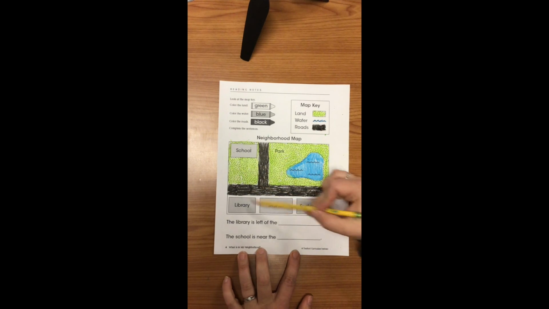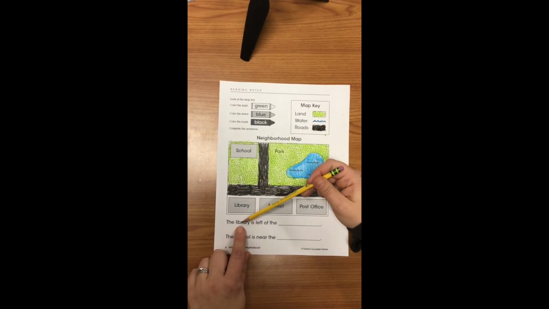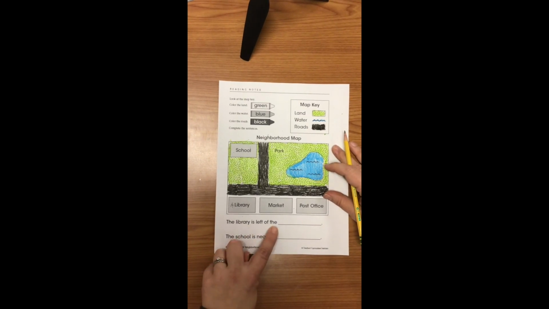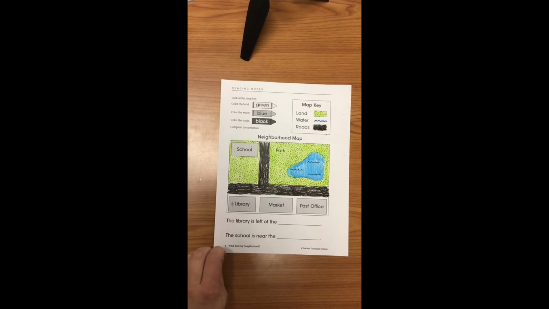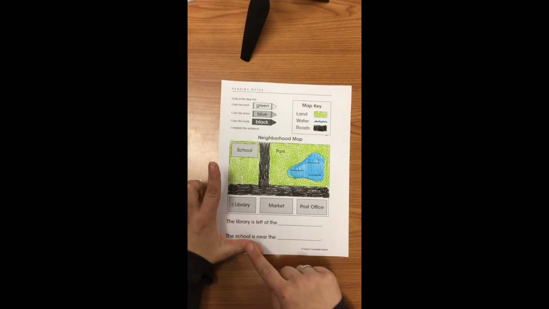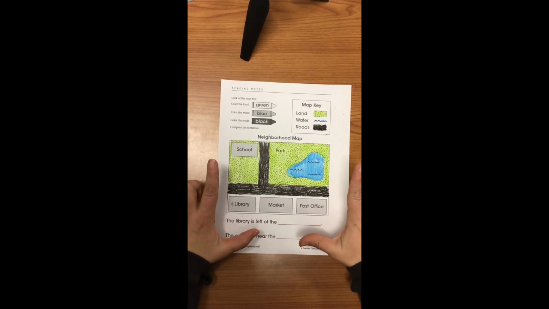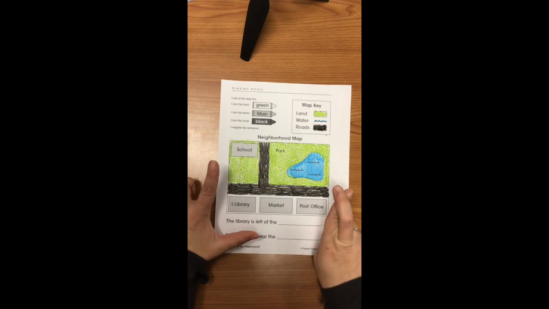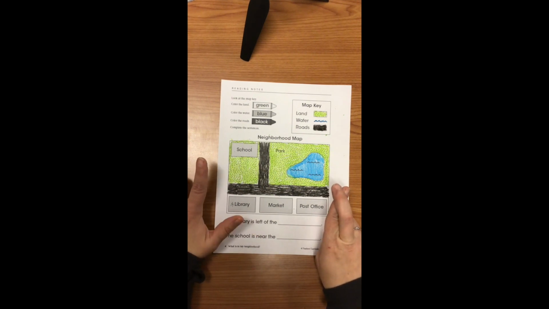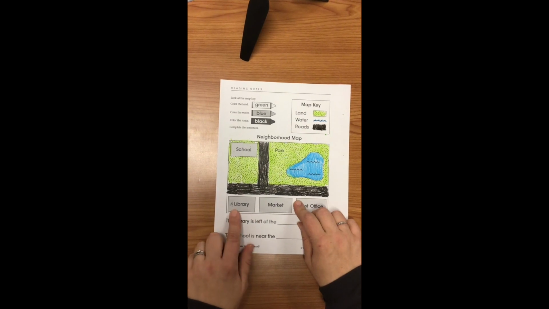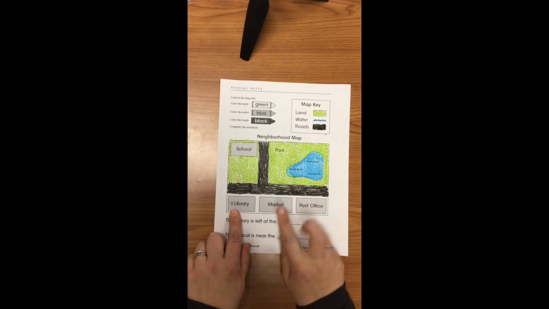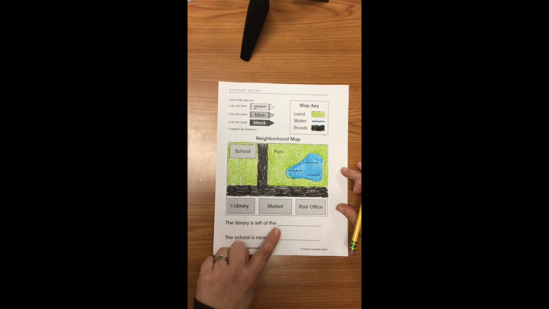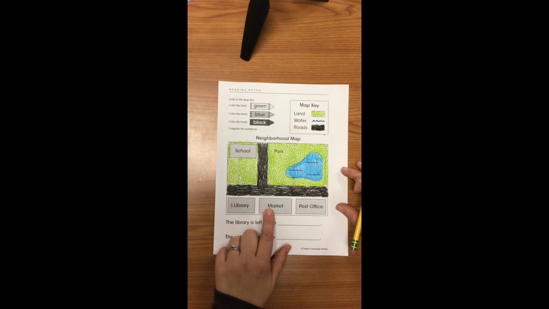So if we're looking at this map and we see this sentence library, there's the word library. It says it's left of the. So remember, left makes an L and your right hand makes a backwards L. So left and right. So if we're looking to the left, the library's on the left. So what makes it on the right? Say market. Perfect. The library is left of the, we're going to write the word market.